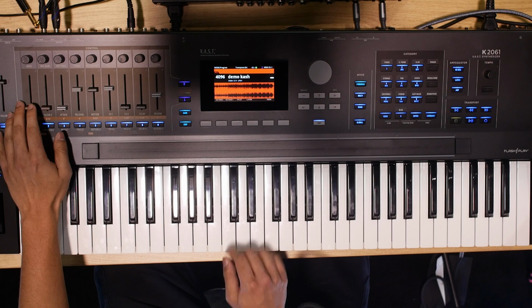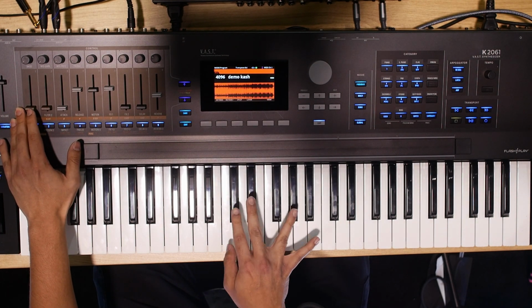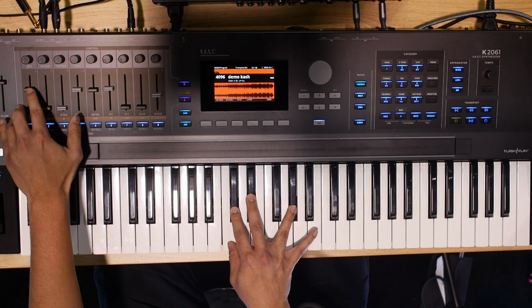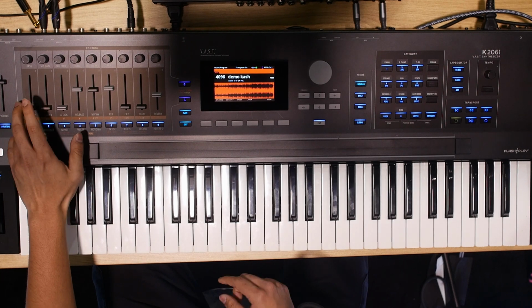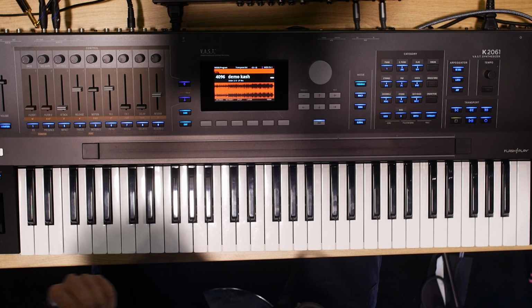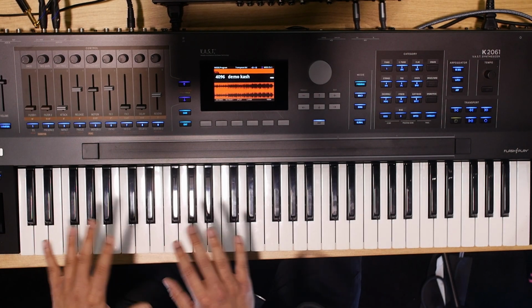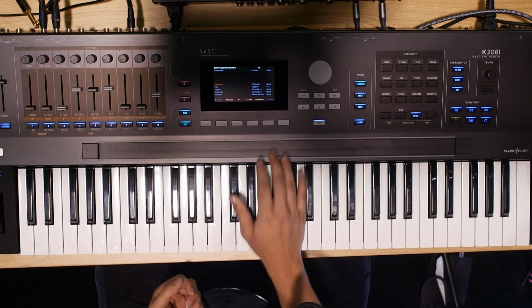So slider number 1 is going to be a filter cutoff, which is pretty standard for a synthesizer. So here we go. And slider number 2 is going to be resonance. It's completely assignable.